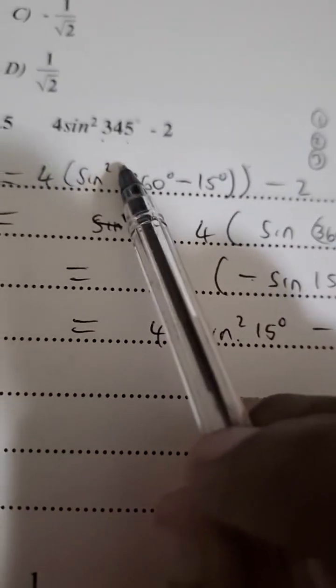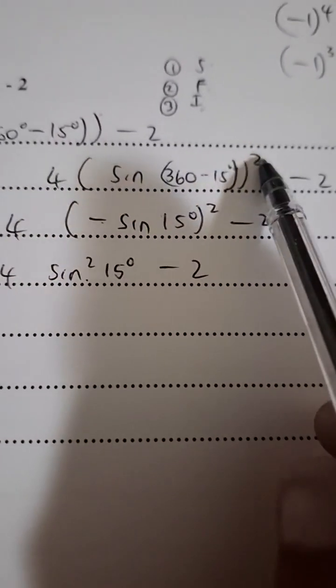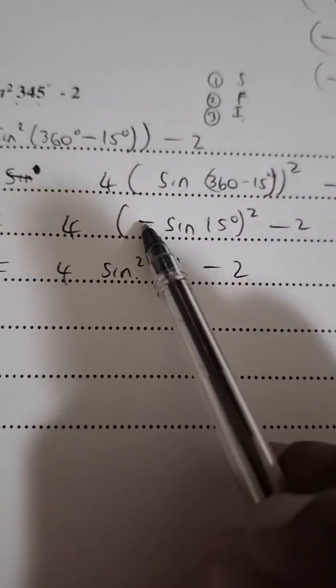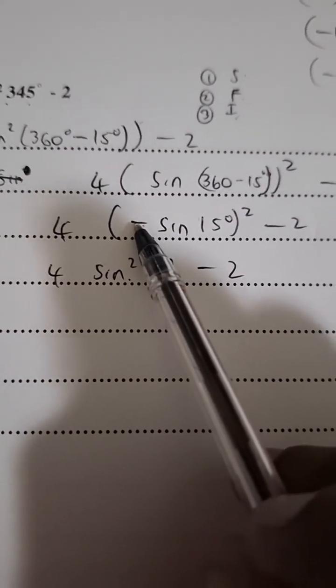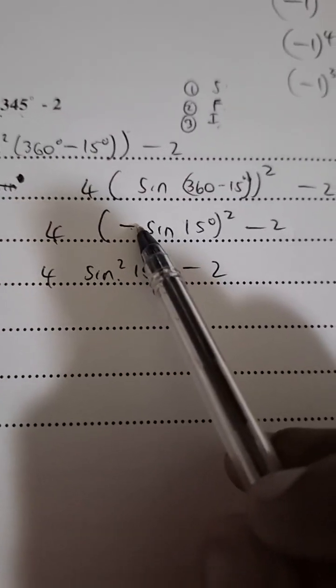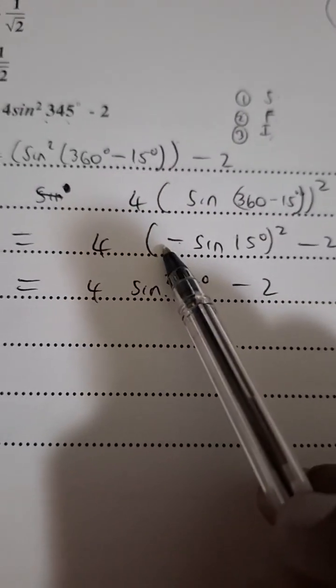In this situation, we have an even exponent because we have sine squared of the function value. So we write the square outside, we evaluate the function value first, and we get a positive outcome when we apply the square to the negative sign. So where did the negative sign go? We applied the even exponent to the negative sign.